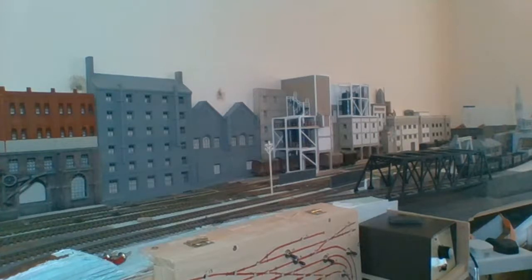So far we've shunted the parcels van and the white 12-ton van. Actually, I might get my... no, I can't get my American engine because it doesn't like coupling.